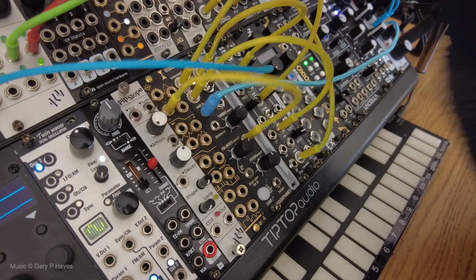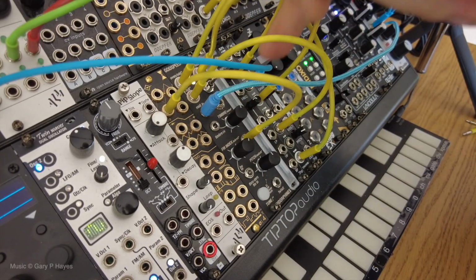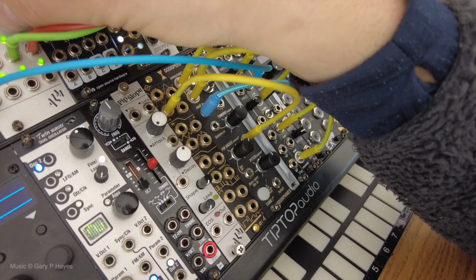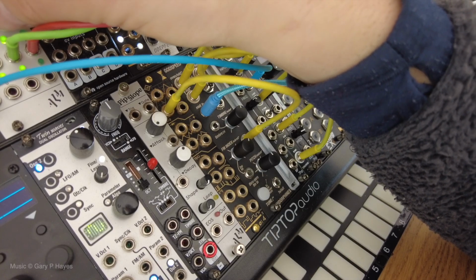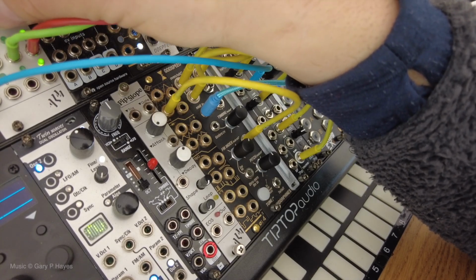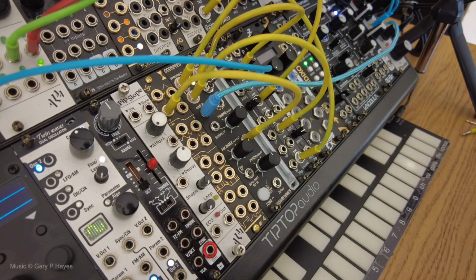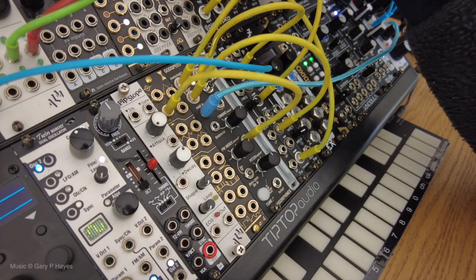We could actually just change the gate, of course, so let's change the clock for the low pass gate, so that's now the triplets effectively.